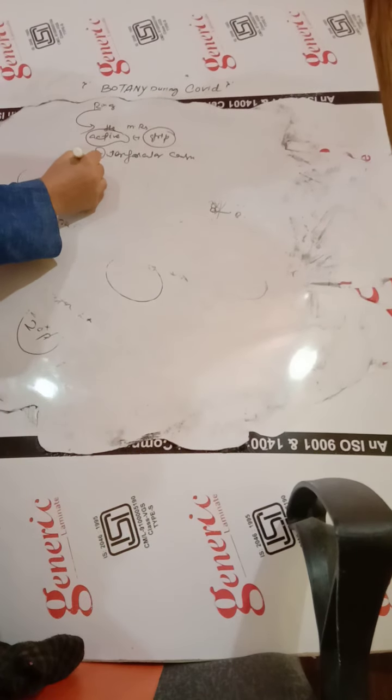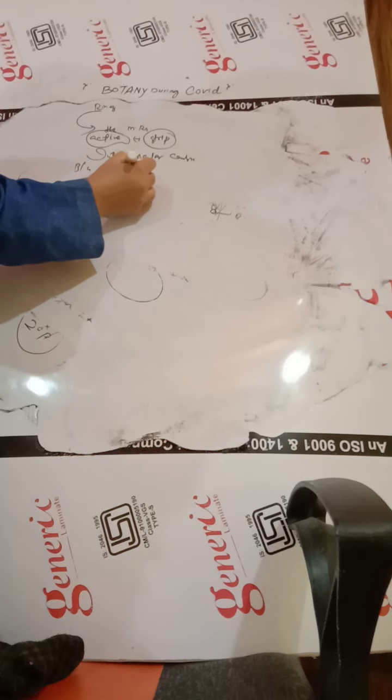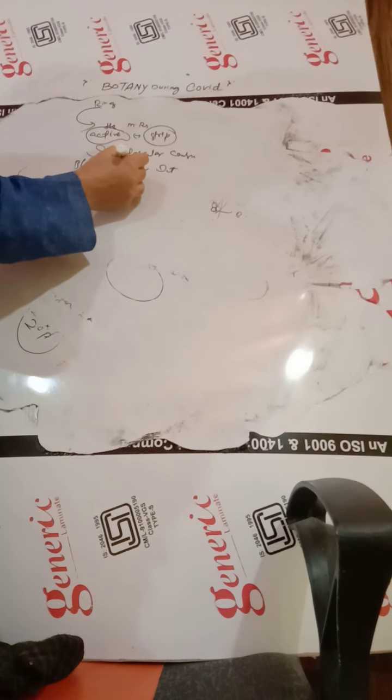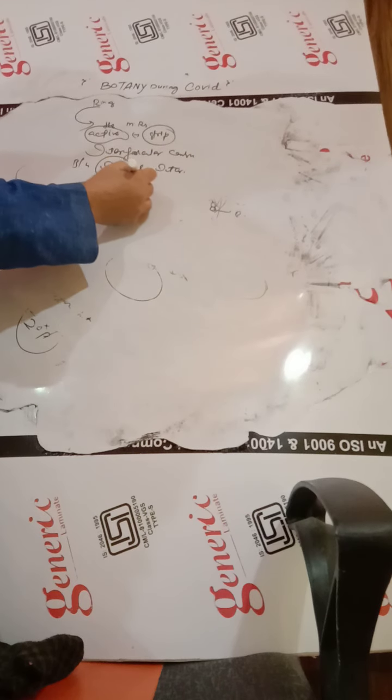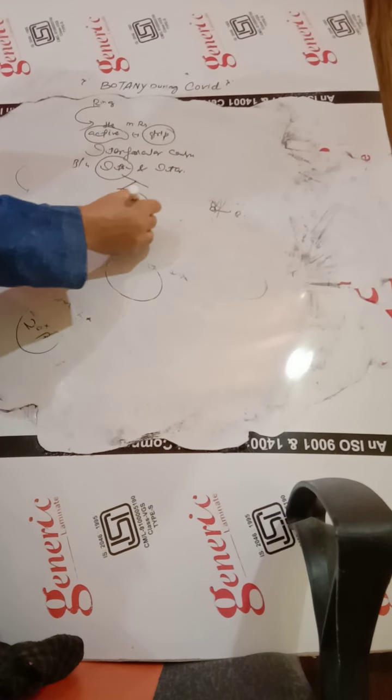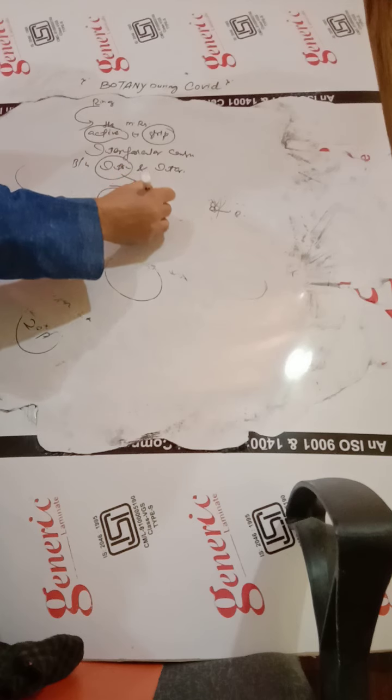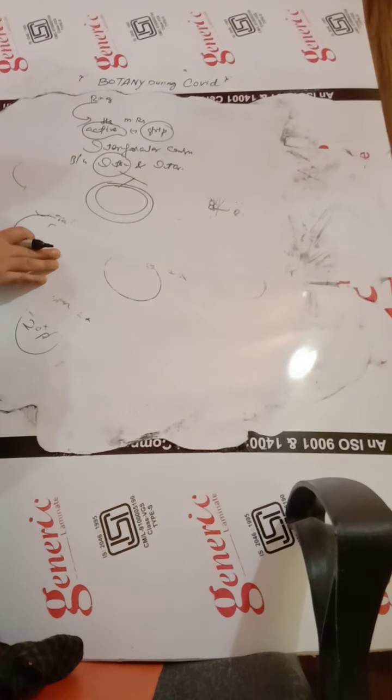Both the alternate strips of intrafascicular and interfascicular cambia now constitute a cambial ring, like this. It is the cambial ring.